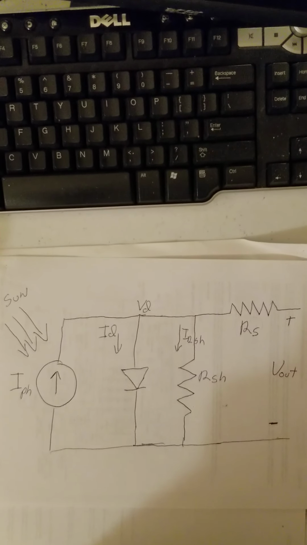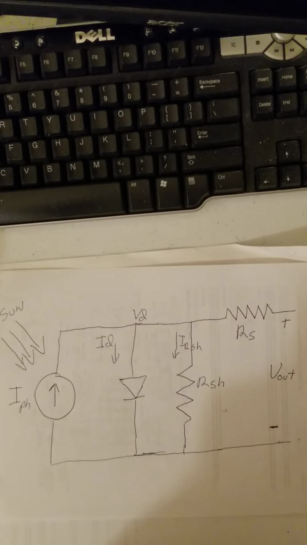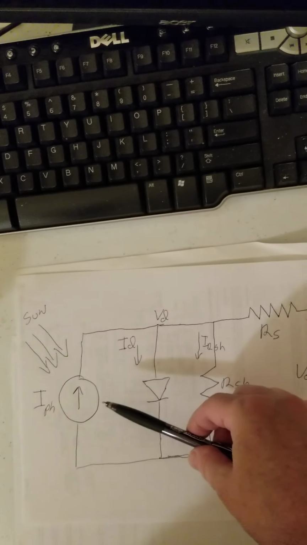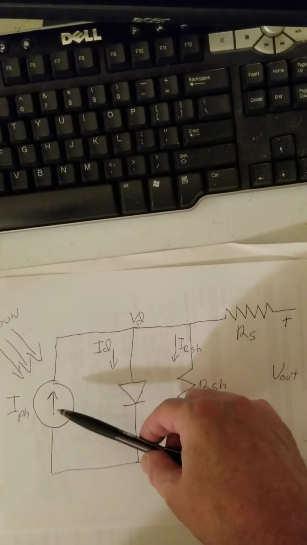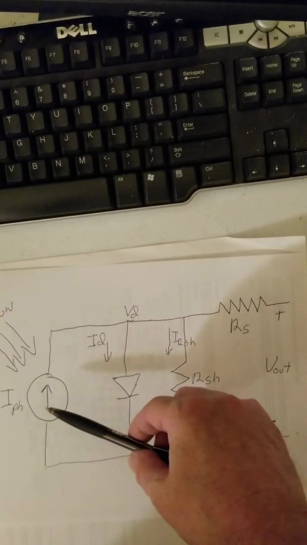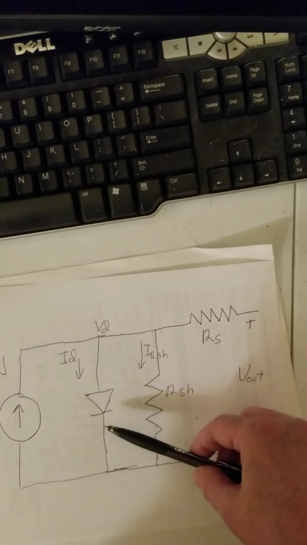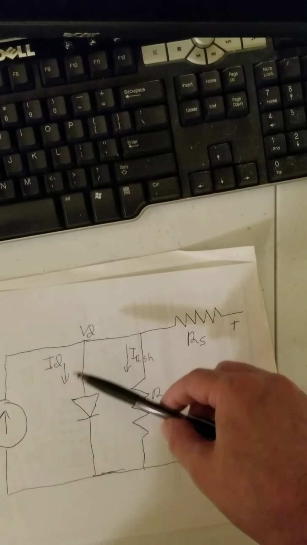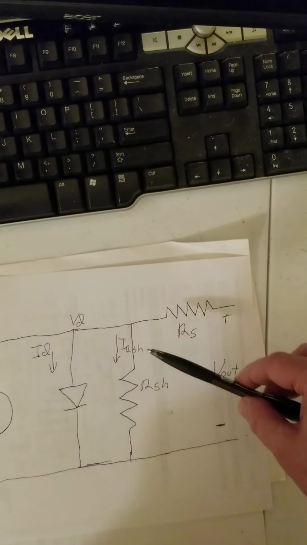This is an equivalent circuit of a solar cell or even a solar panel. We'll use the same circuit to represent both. This is an ideal current source powered by the sun, and the current value is proportional to the watts per square meter hitting the solar cell or solar panel. This is a diode facing downward to ground that represents the diode characteristics of the solar panel.